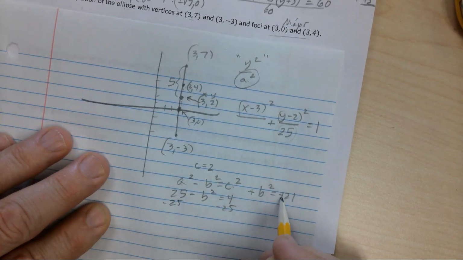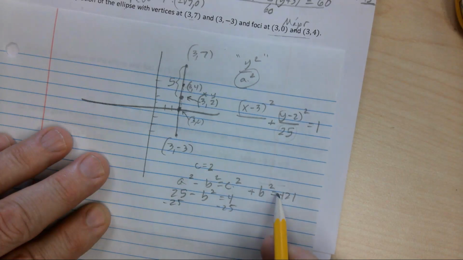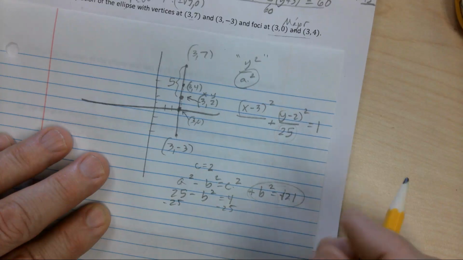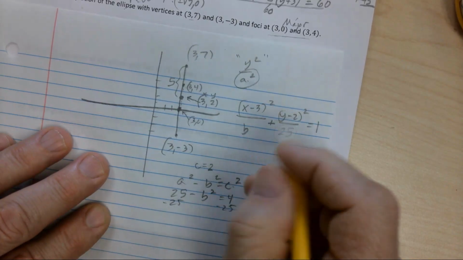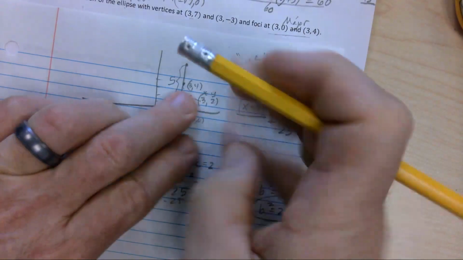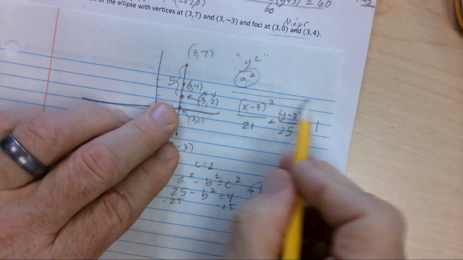Multiply both sides by negative. Now you're going to be tempted to take the square root, but don't. We want b squared. So you're tempted to do it, but b squared equals 21. And that's what we're going to put right there. And there you go.